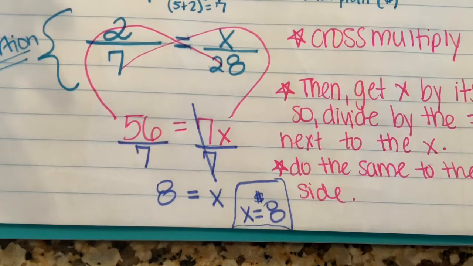All right, let's look at another problem. Here we go. Here's our problem. The distance Allie runs in 40 minutes is 3 miles. At this rate, how far can she run in 60 minutes?